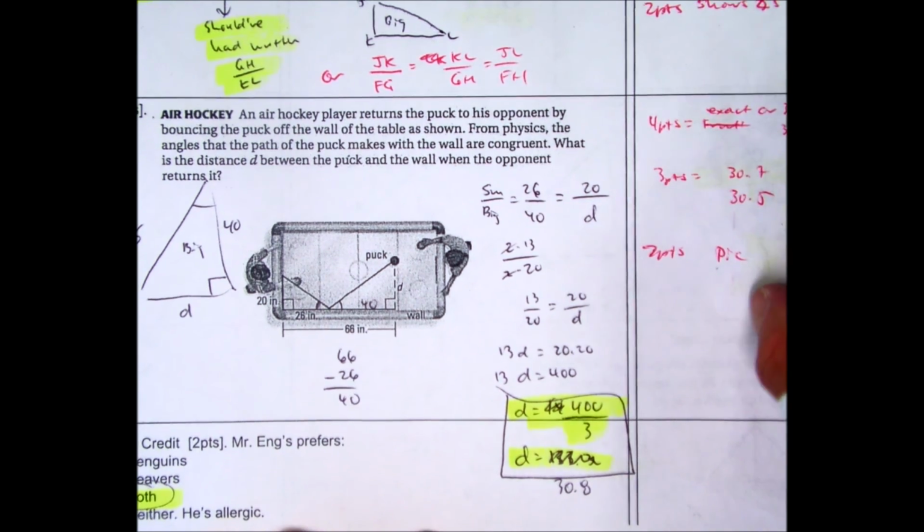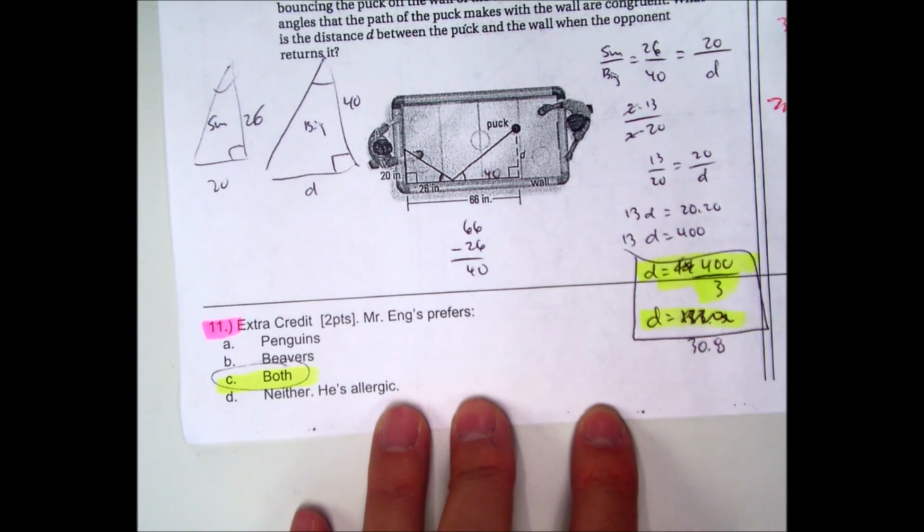And the extra credit question is, I like both penguins and beavers.